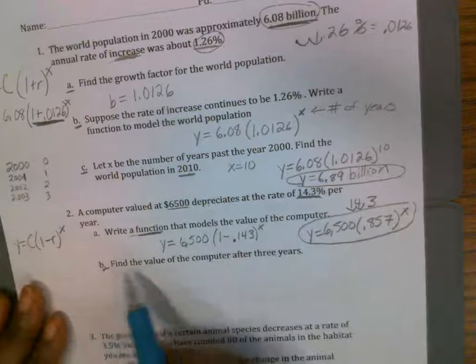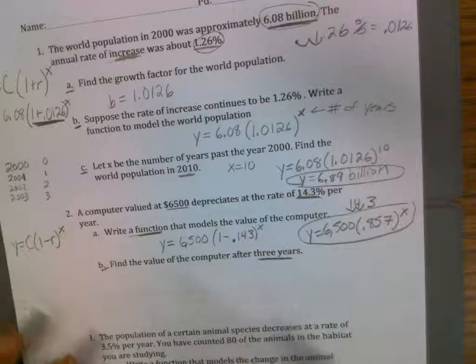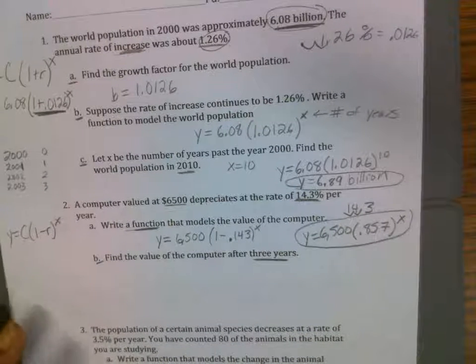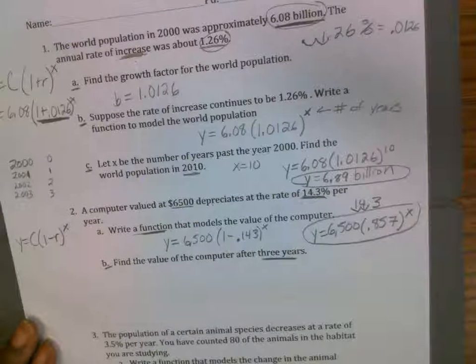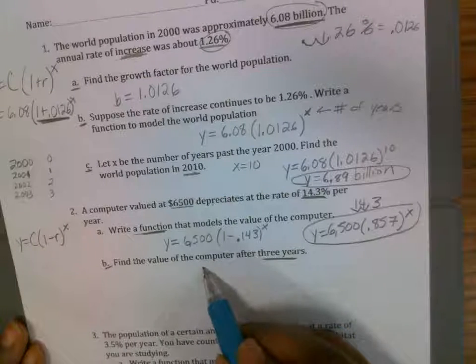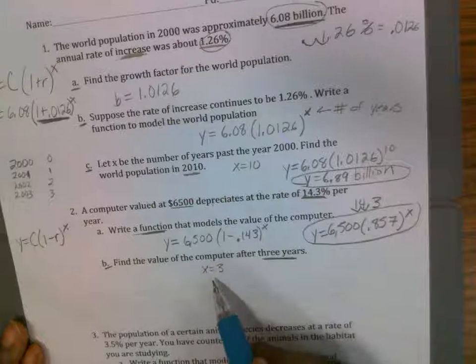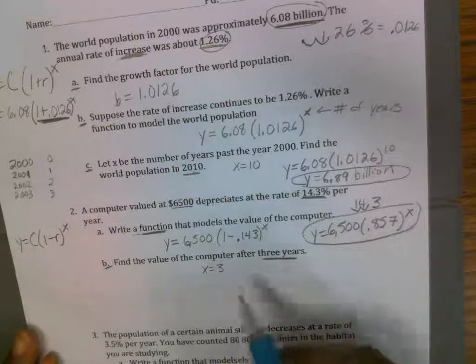It says, find the value of the computer after 3 years. Can somebody tell me how we're going to do that? Does anybody know how we're going to do that? How we're going to find the value after 3 years? Yes. Very good. Here, x is equal to 3. So you're going to replace x with 3 and then just solve it, okay?